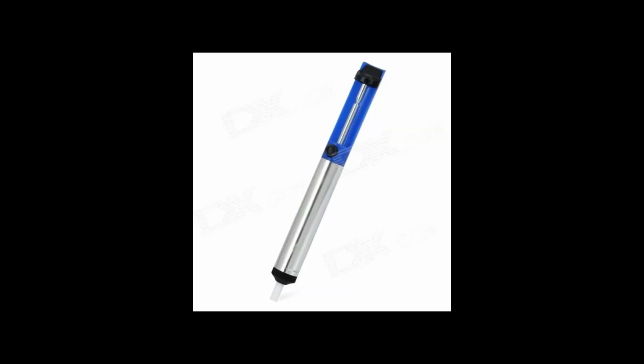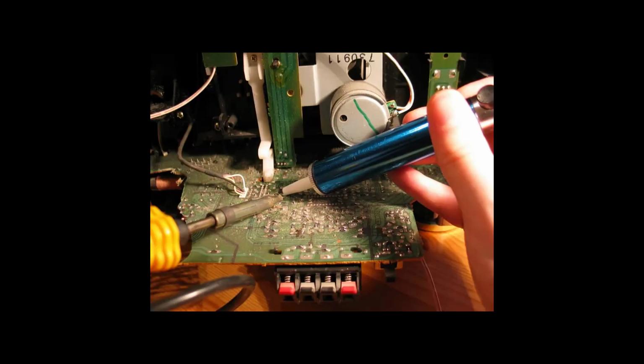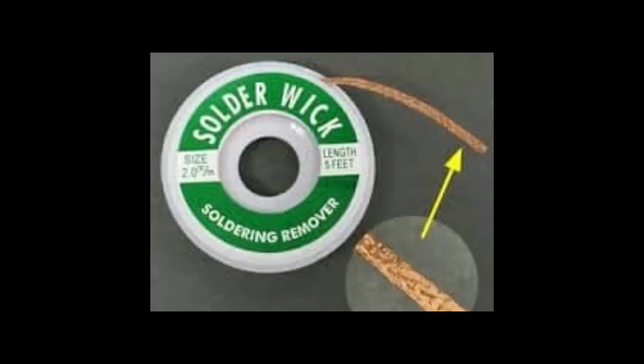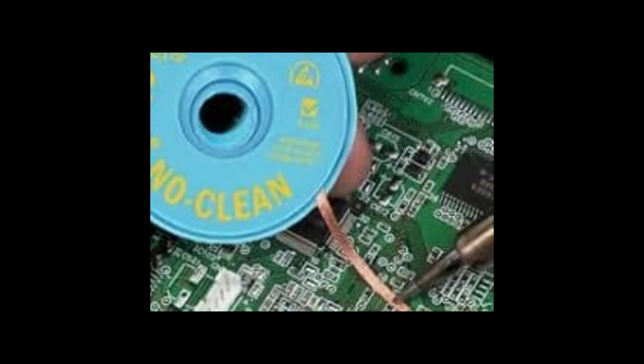Here is a solder sucker. It is a device to remove solder from a printed circuit board. Here is a soldering braid, sometimes also known as soldering wick. This item is usually supplied on a roll.